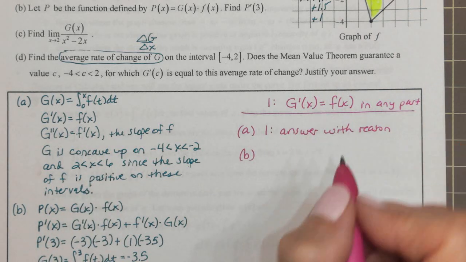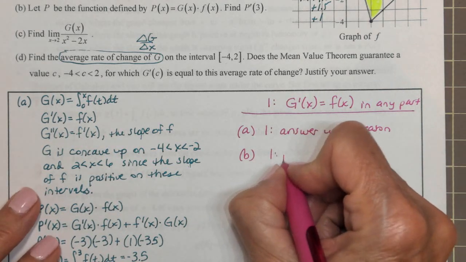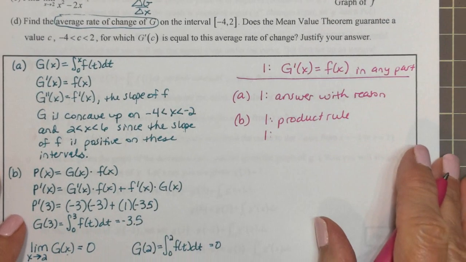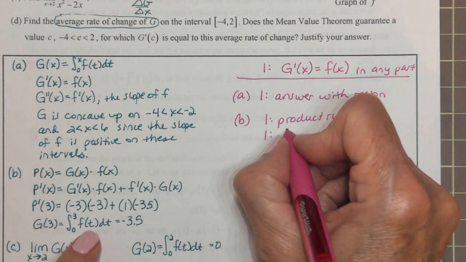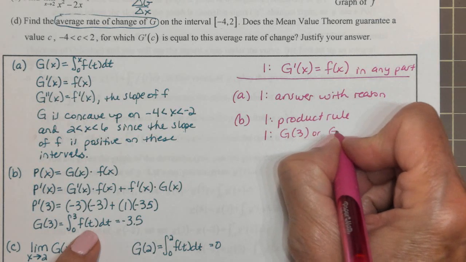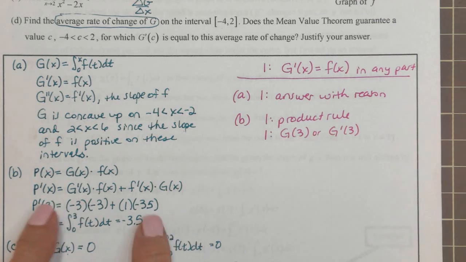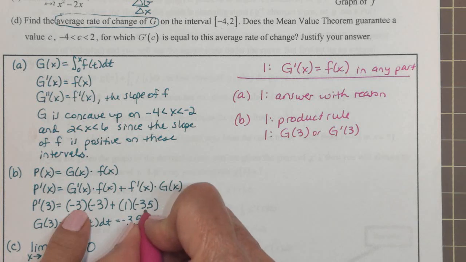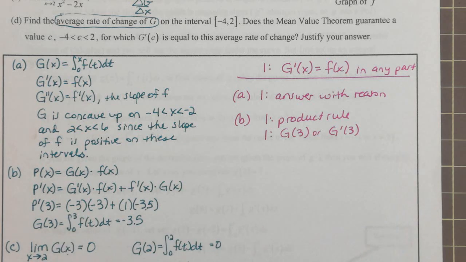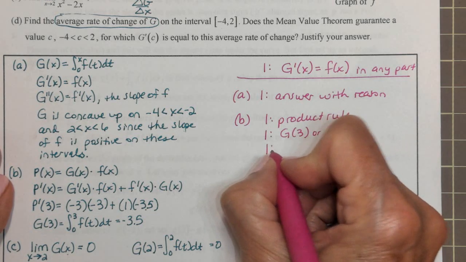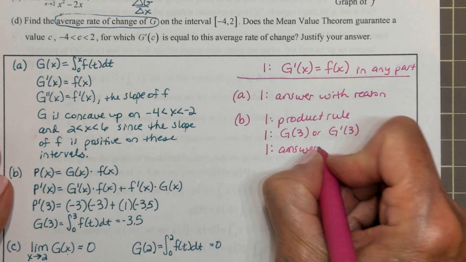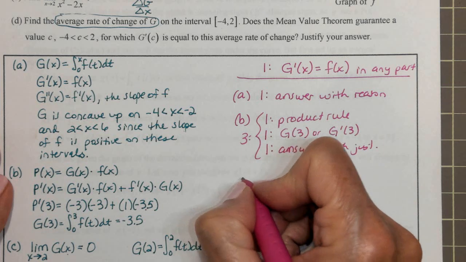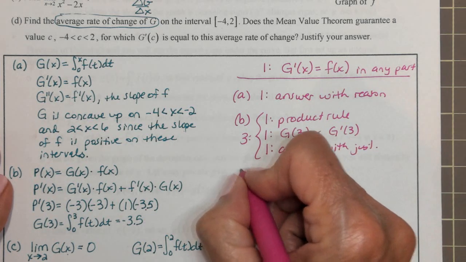Part B. Part B, they did 1 point for the product rule. That was an easy point to get. 1 point for the value of either g of 3 or g prime of 3. So if you got one of those two values, either the 3.5 or the -3. Okay, and then 1 point for the answer with justification. So 3 points for that one, which kind of surprises me. I thought it would only be worth 2, but there you go.